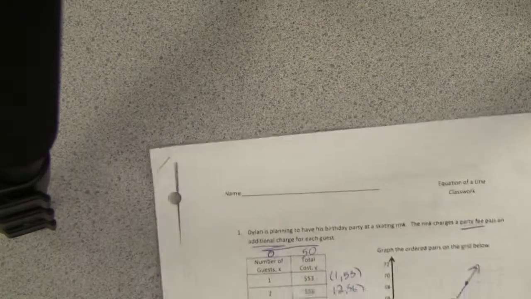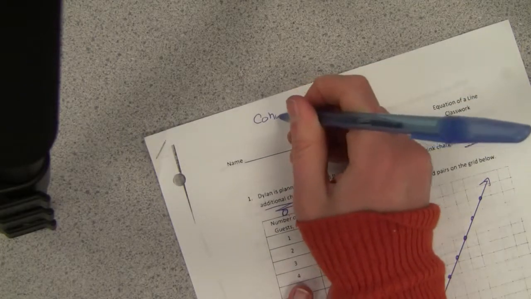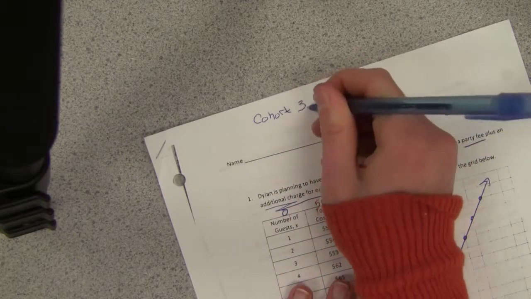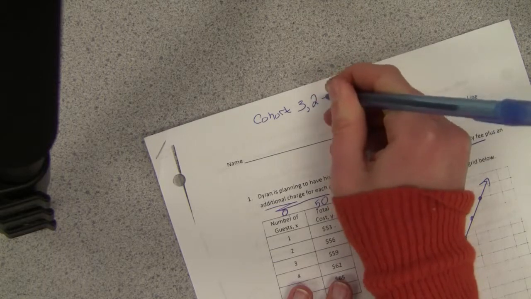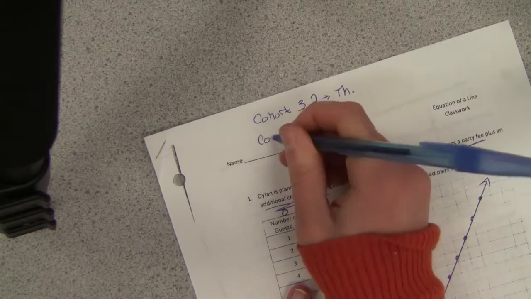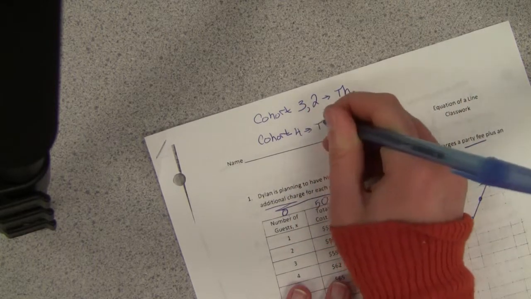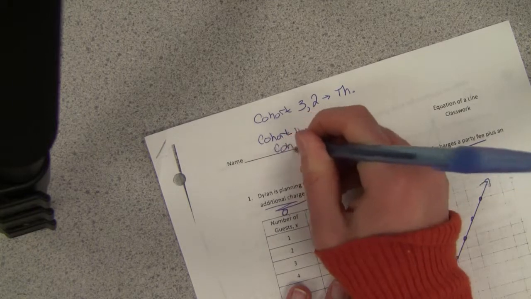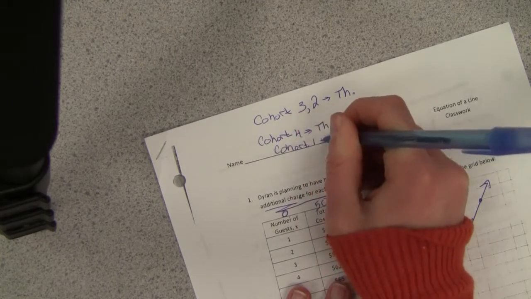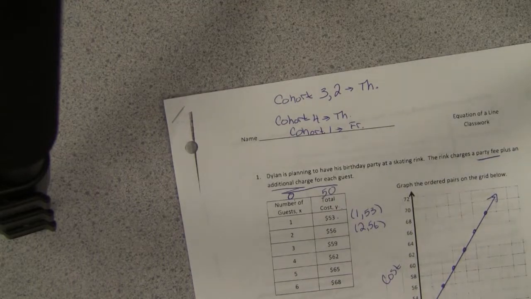Otherwise, I'm going to end it here. This problem set, like I said before, if you are in cohort 3 or cohort 2, it is due on Thursday. If you are in cohort 4, it is also due on Thursday. If you are in cohort 1, it is due on Friday. All right. See you later, guys.